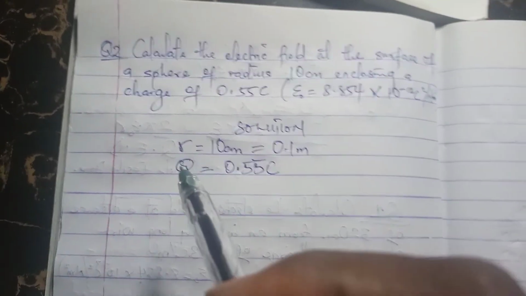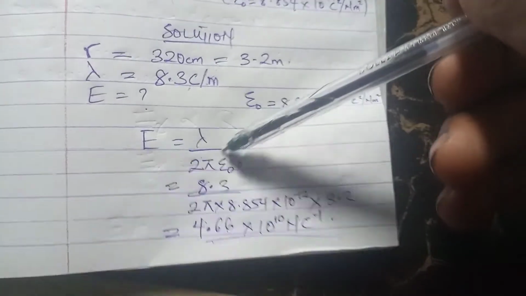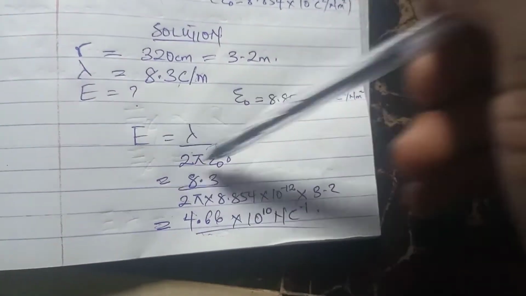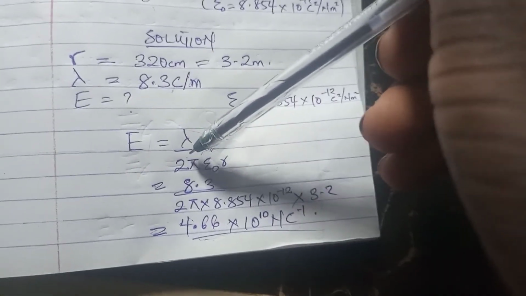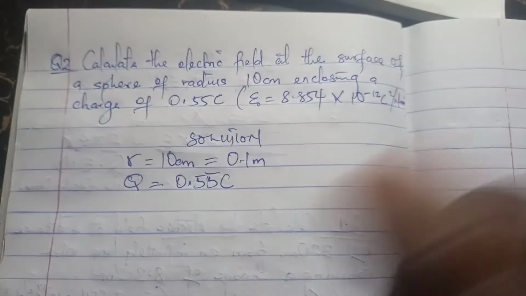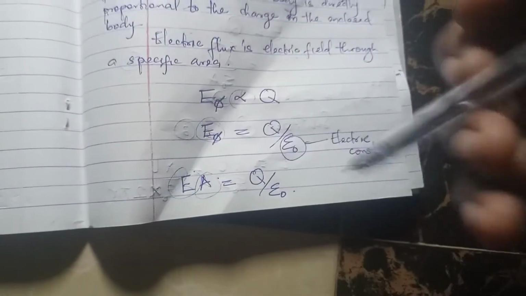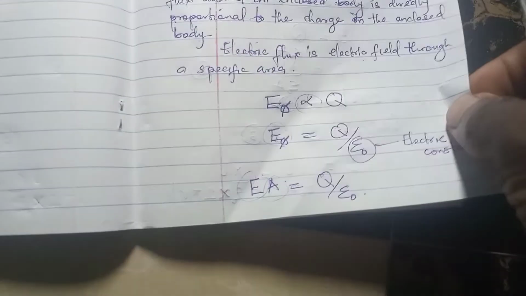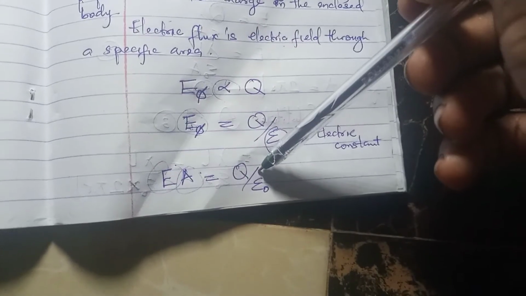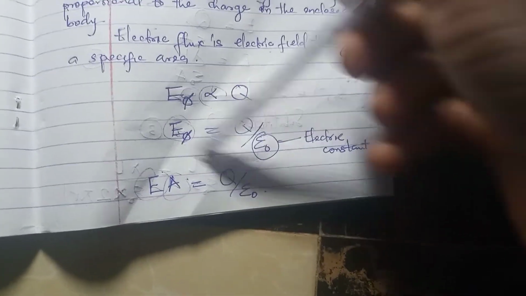Mind you, the formula we used directly, that is this very one, we got when we were calculating with respect to a cylinder, that is a wire. Now this surface here is not a cylinder, it's a sphere. So we are going to back off to a point when we were proving. We got to this point. Remember this point.